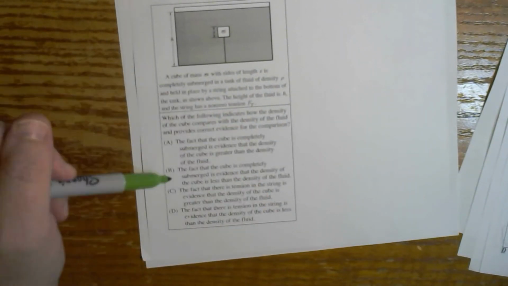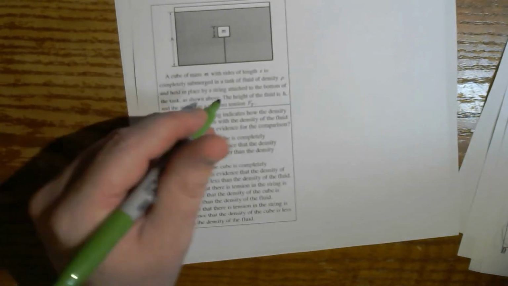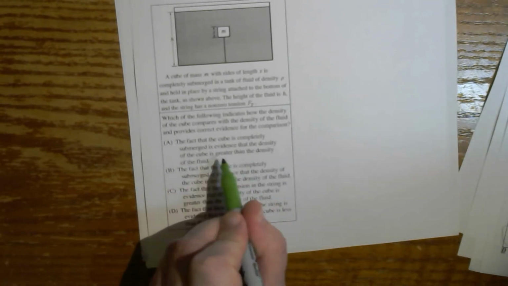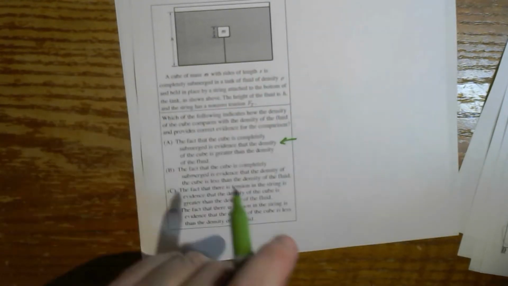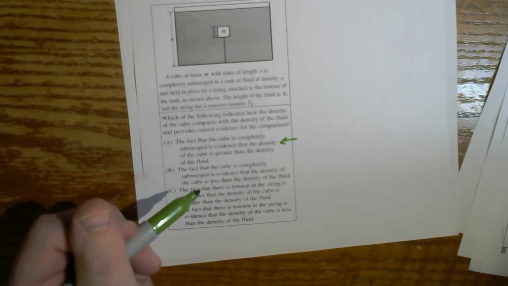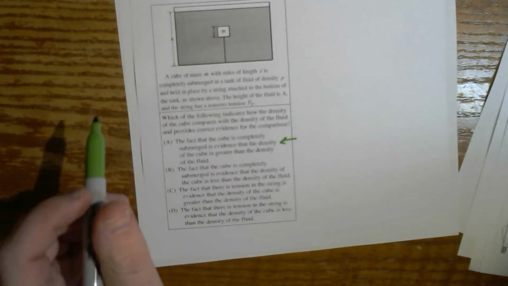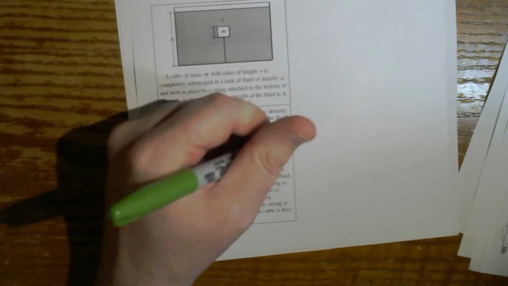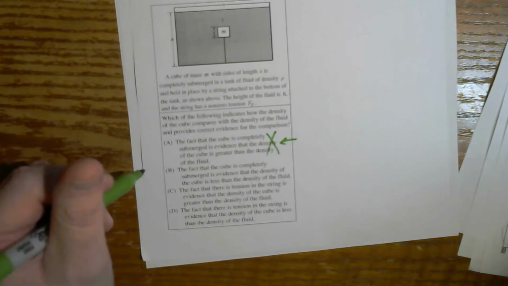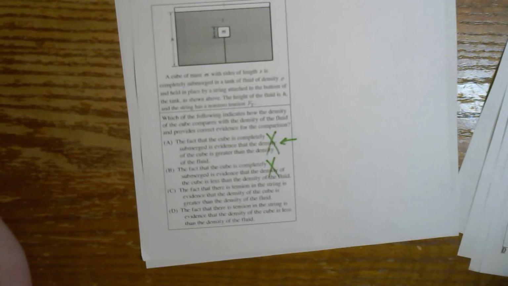All right. This next one, this multiple choice question here. Let's just kind of go through these. The fact that the cube is completely submerged is evidence that the density of the cube is greater than the density of the fluid. That's false, because if you remember when we did our little fluid separation video, the less dense things float. So if this was true, then that block would sink. But in this case, it's being suspended in place by that string, because it wants to float up. So it can't be A. Kind of along the same lines, less dense things always float. It's really the string that keeps it submerged, not the density of the cube.